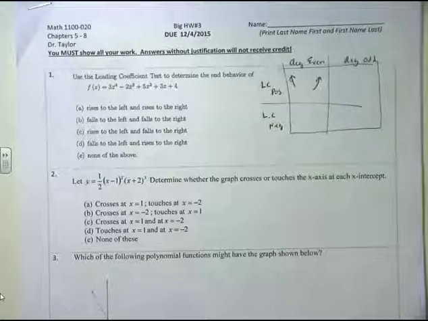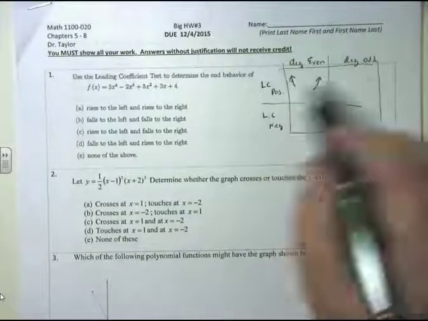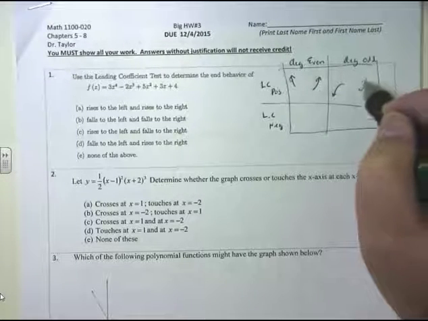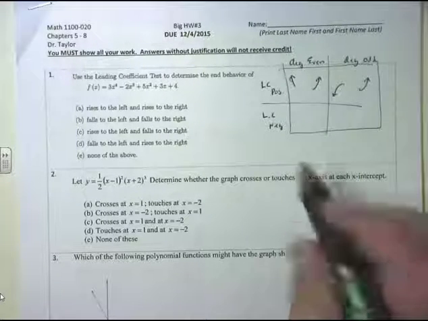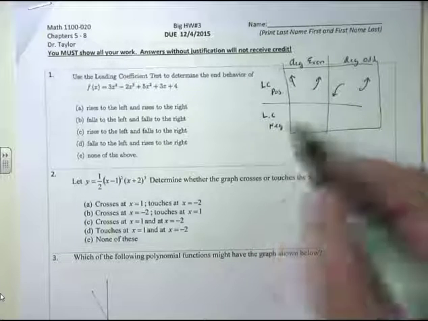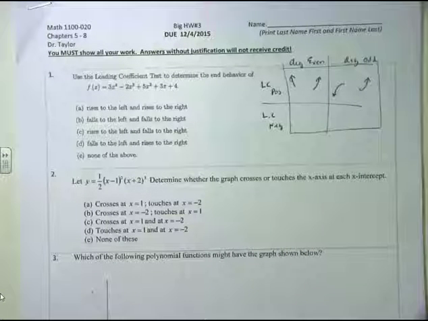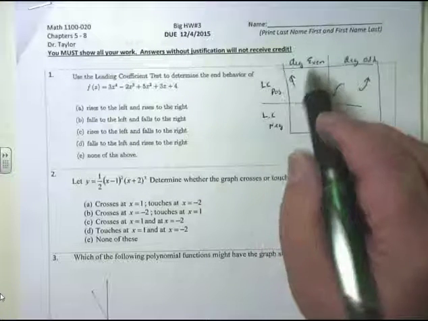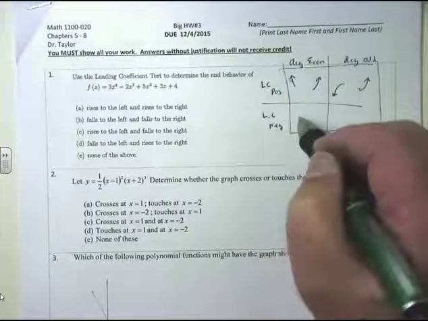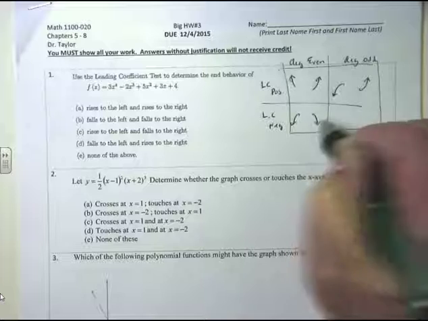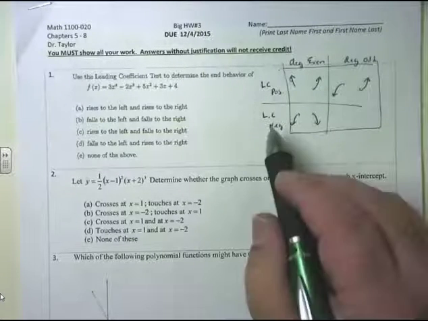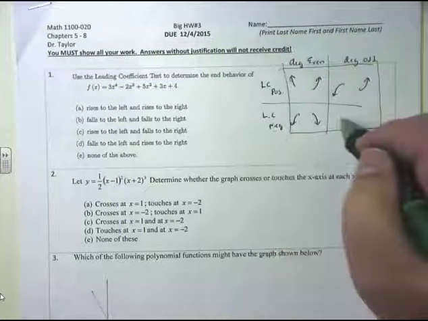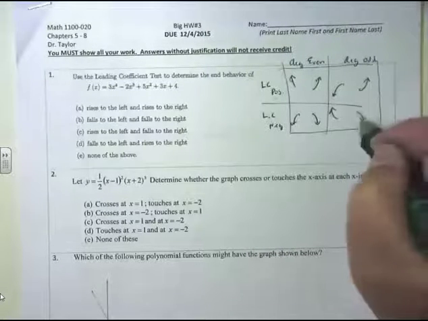However, if the leading coefficient is positive and the degree is odd, it'll fall on the left and rise on the right. But when your leading coefficient is negative, it flips your graph upside down, reflecting it across the x-axis. Therefore, when you have a degree that is even and a leading coefficient that is negative, it would be fall on the left and fall on the right. And the last thing, if the degree is odd and the leading coefficient is negative, it would rise on the left and fall on the right.